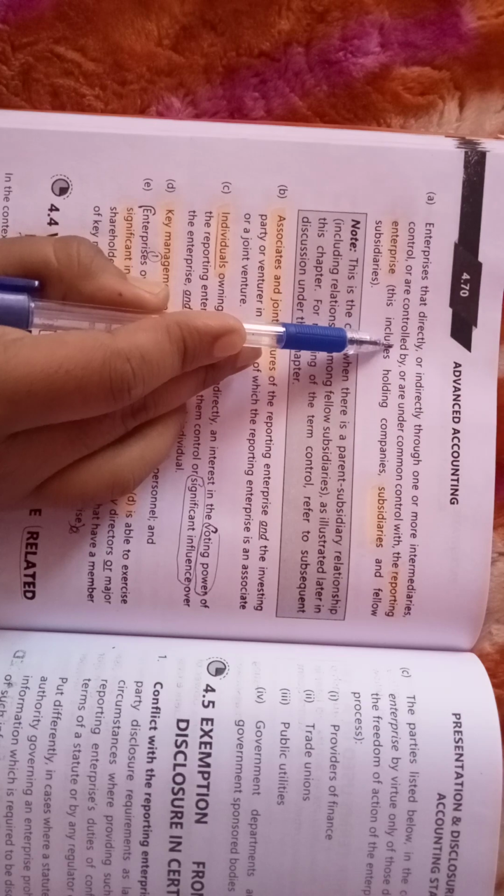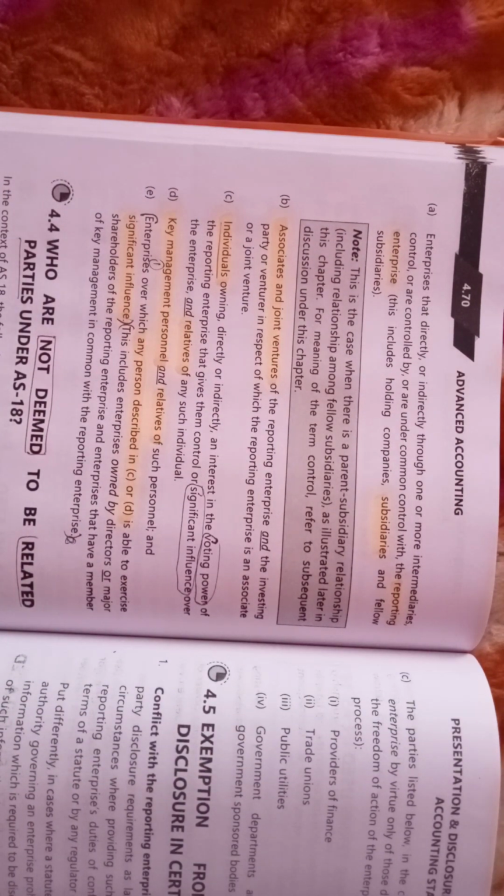The first point is that a party will be a related party for the entity if it is an enterprise that directly or indirectly through one or more intermediaries controls, is controlled by, or is under common control with the reporting enterprise. This includes holding companies, subsidiaries and fellow subsidiary companies. Now we will understand point A with an example.